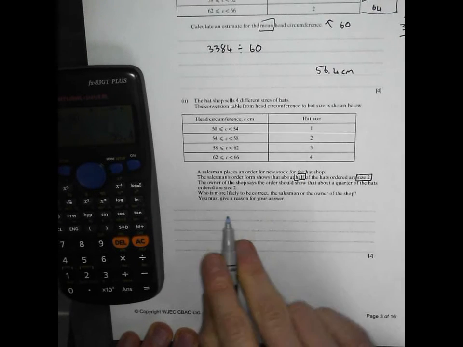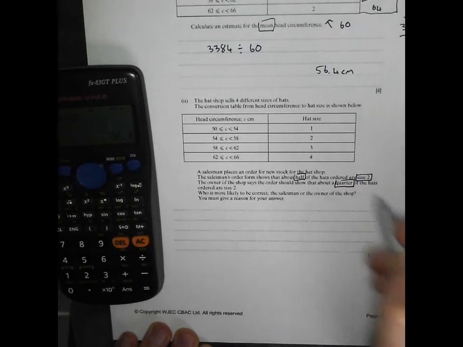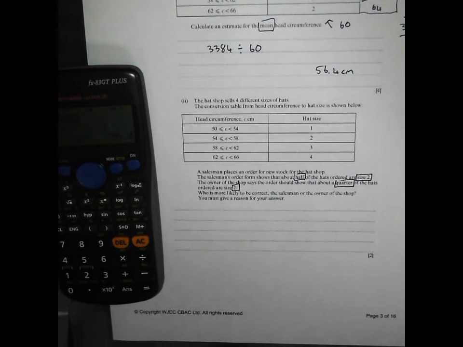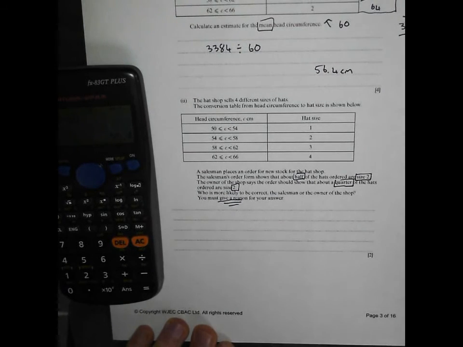But the owner of the shop isn't happy with this. He says the order should show that about a quarter of the hats are size 2. Who's more likely to be right? Now I'll tell you this, if you just write down the shop owner or the salesman, you're getting a big fat 0 even if you're right. Because of this, you must give a reason for your answer. So let's have a look.